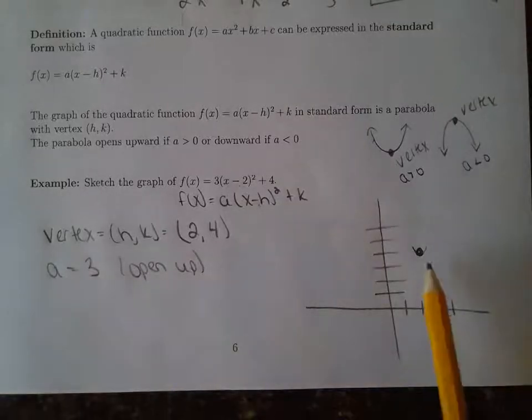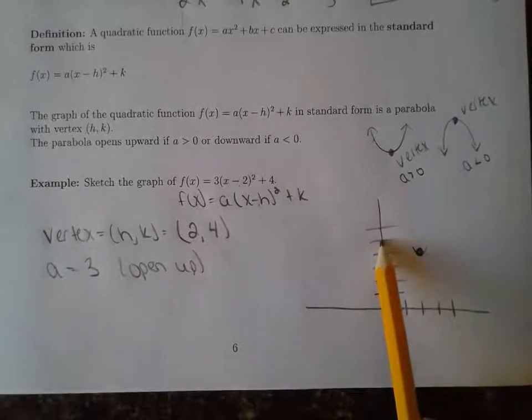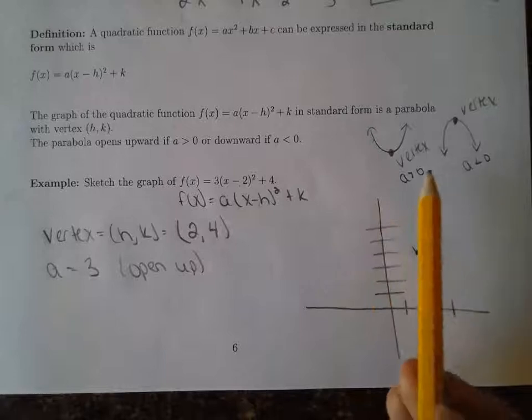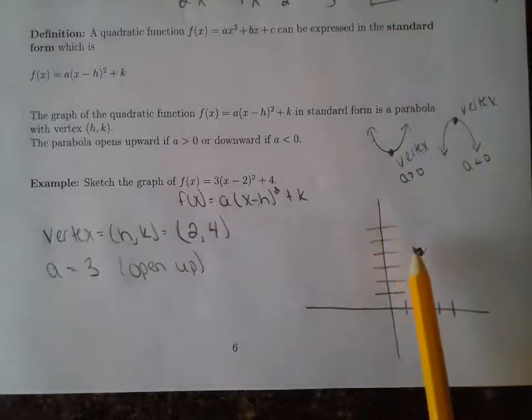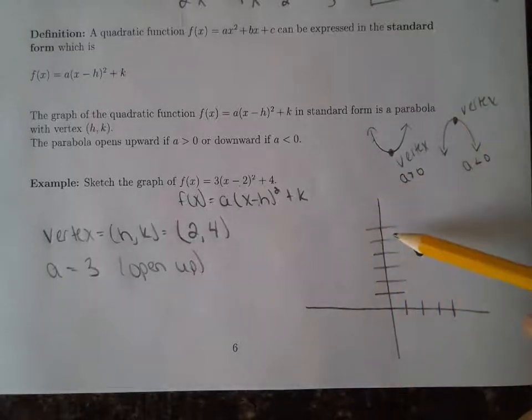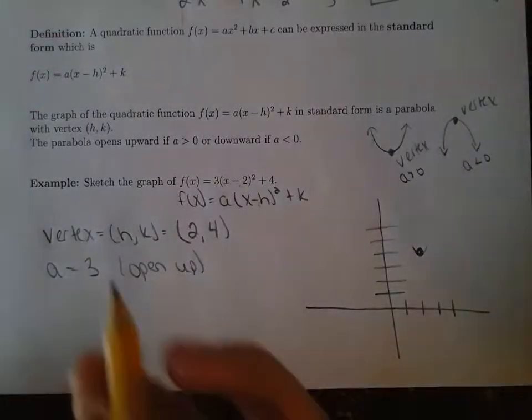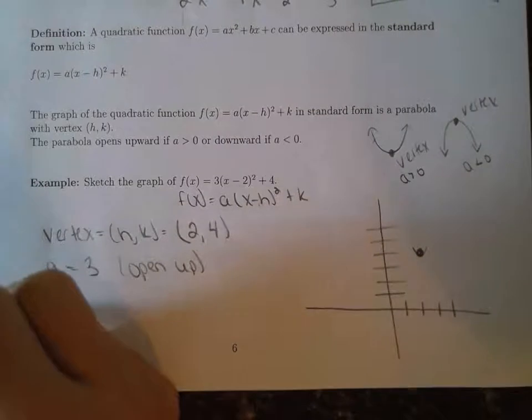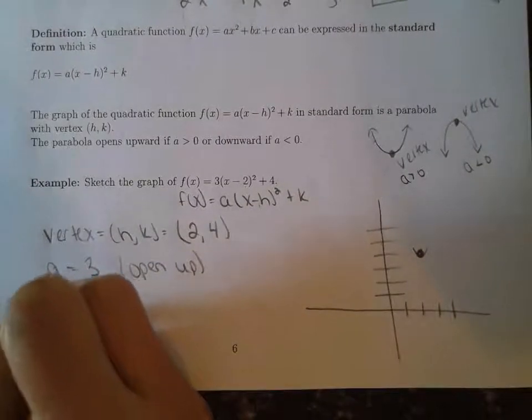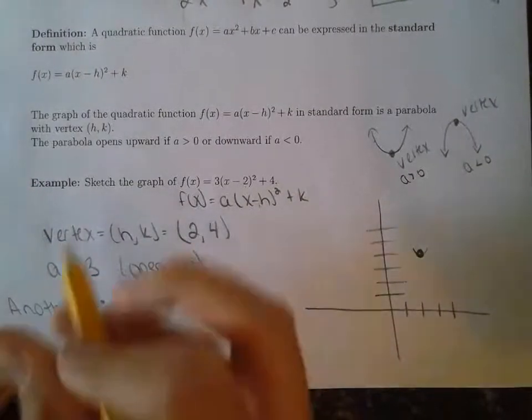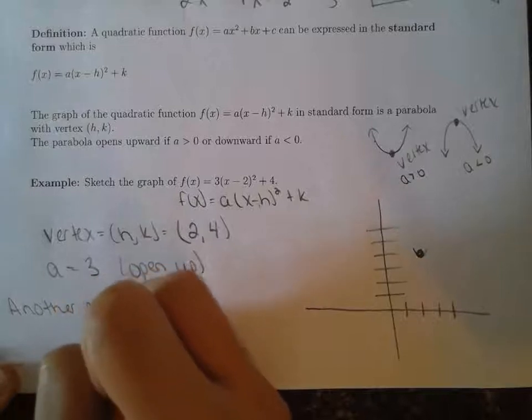If maybe another point was here, it's not going to be that steep. But if another point was way up here, it would be steep. So we just need to find one point, and then it's symmetric across the vertex. I'm just going to write in another point. Let's just choose x equals 0. So f of 0.